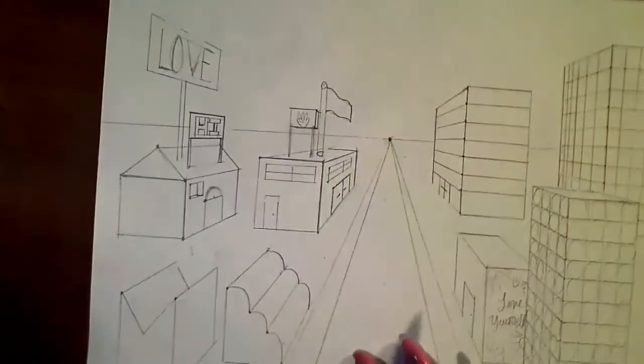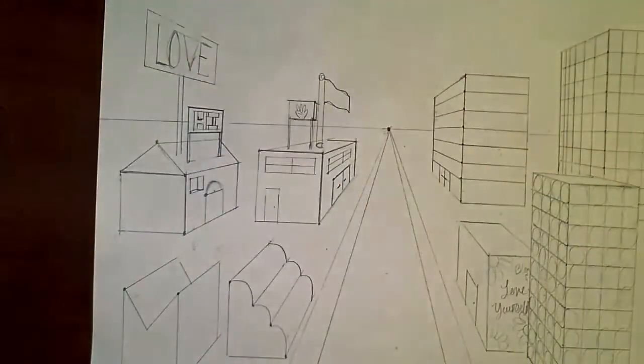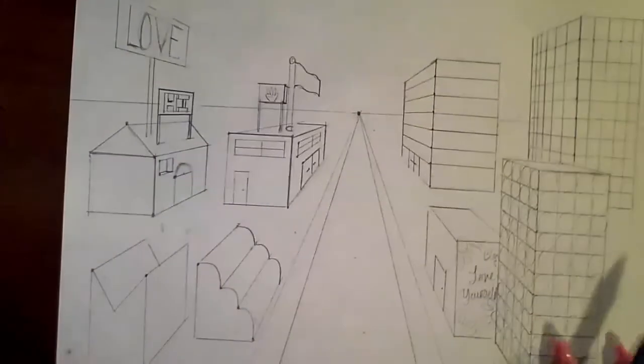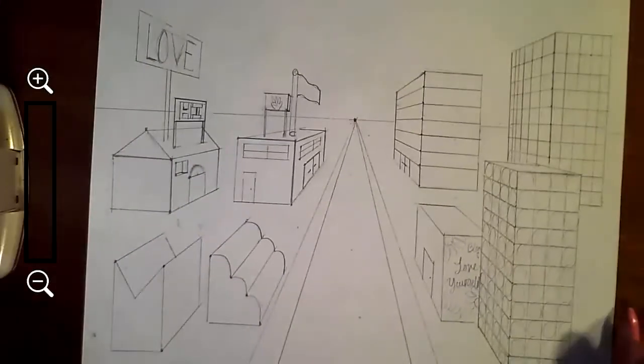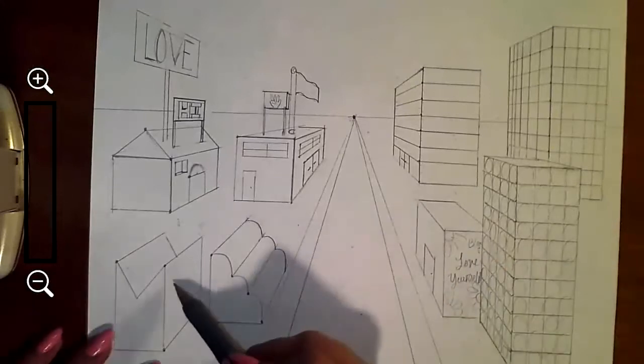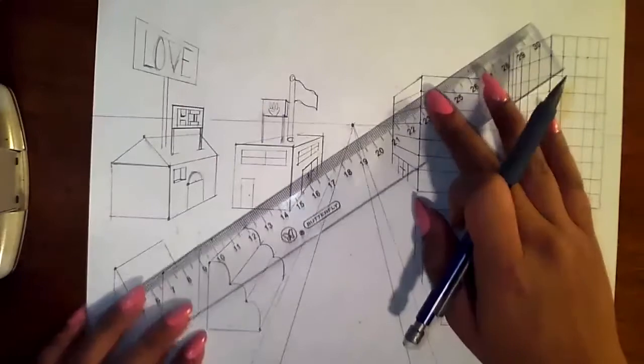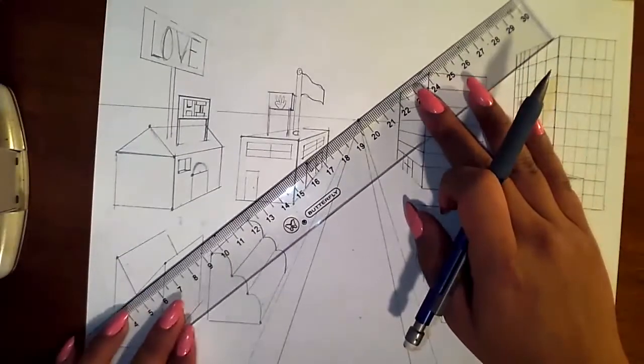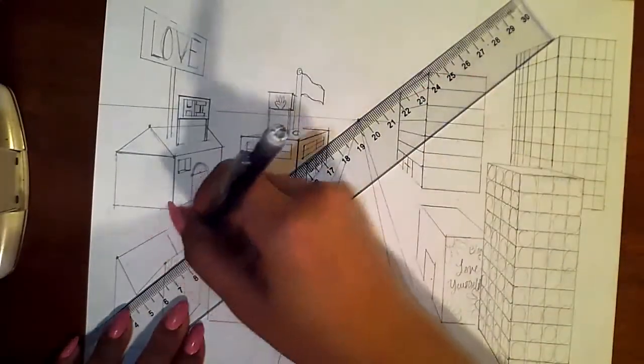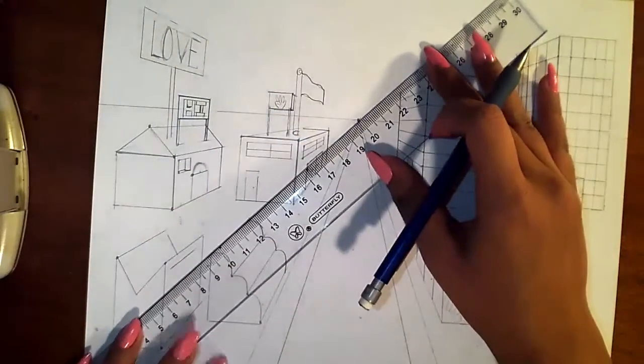So there you have it. The word love, a hand hug, and hi. If you do not want to make signs and banners, you're like, no, that is too much, then you can just go ahead and right here, let's say this was a shop, a yarn shop or something. I don't know. I'm just gonna go ahead and make 2 lines.